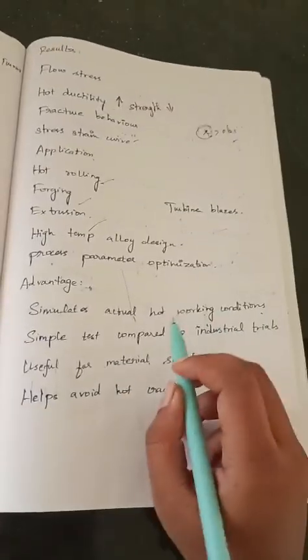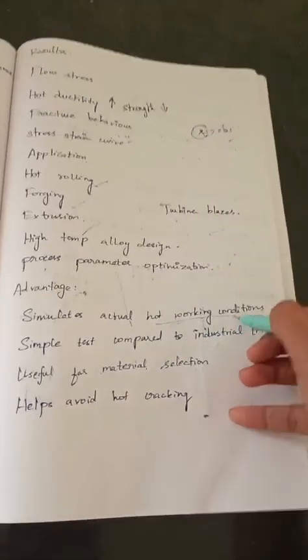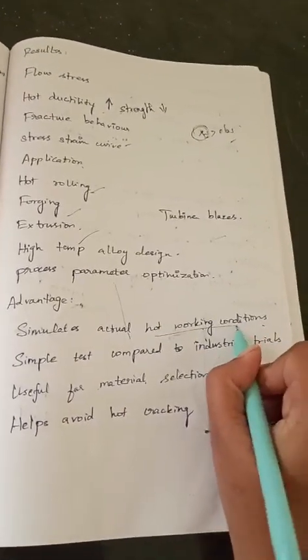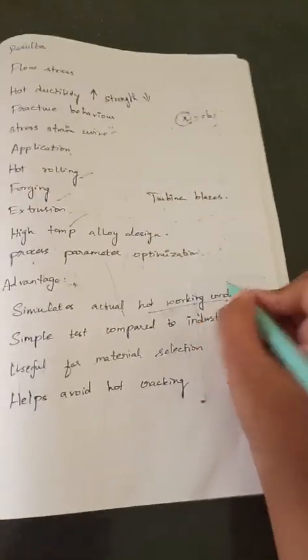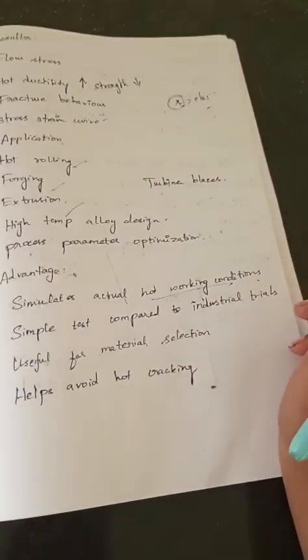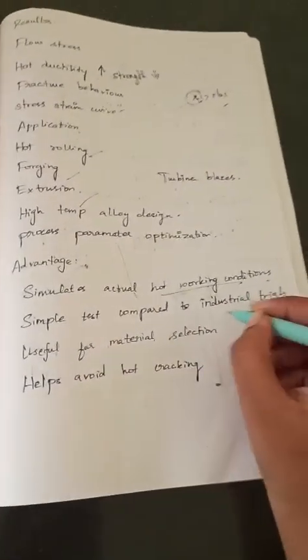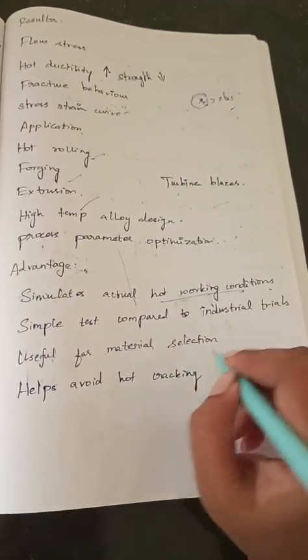Okay, it simulates actual hot working conditions. That is the main advantage, because a normal tensile test is not related to temperature, but this hot tensile test is always related to temperature, about 0.5 Tm, which is also used for recrystallization. It is a simple test compared to an industrial trial. Yes, definitely useful for material selection.